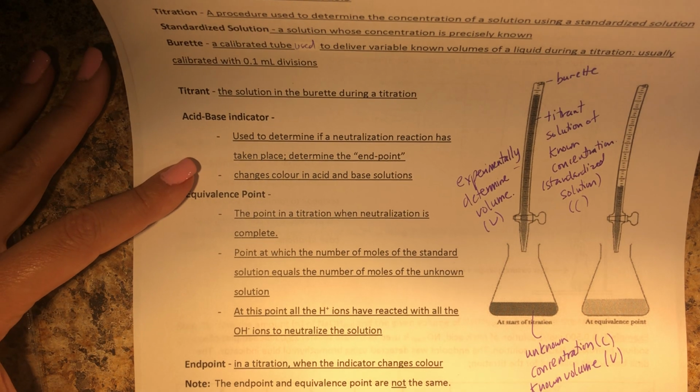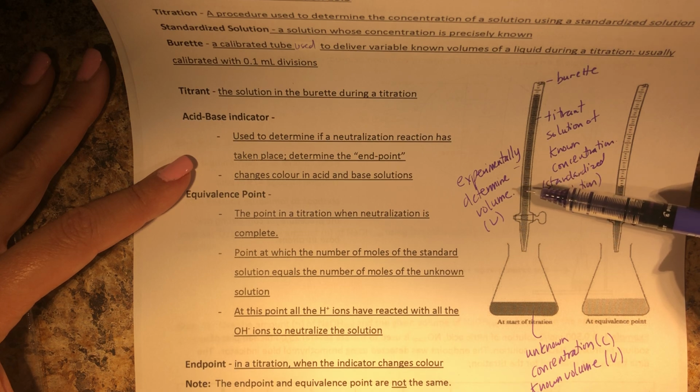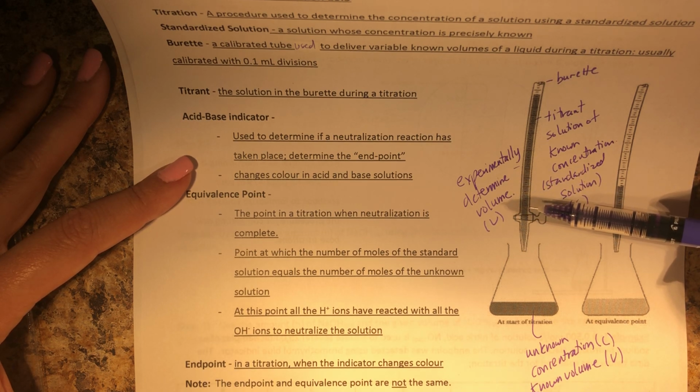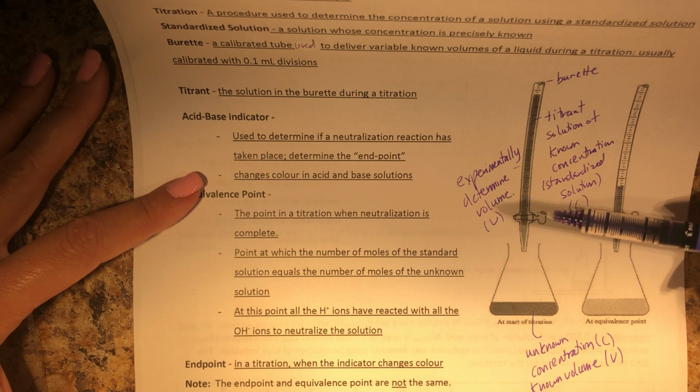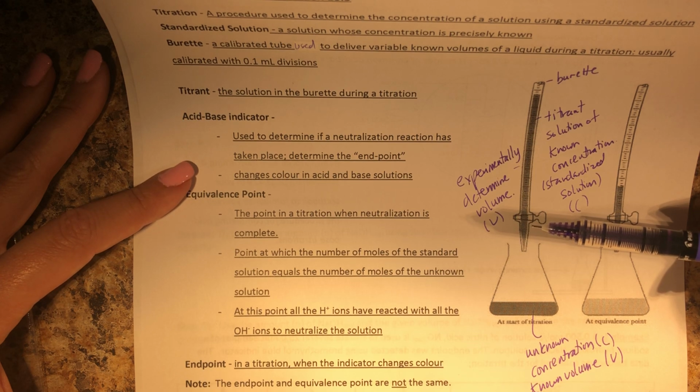So we have put our titrant into the burette, and then we need also an acid-base indicator. So the acid-base indicator would help us to determine if a neutralization reaction has taken place. It will determine the endpoint, and this is where the indicator changes color.